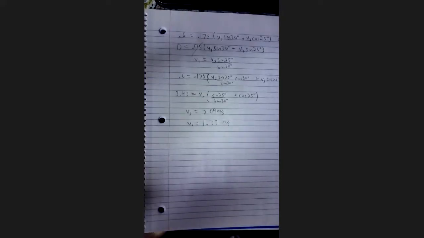If I plug this back in, the velocity of ball 1 is our 2.09 times sine of 25 over sine of 30. The velocity of our first ball then is 1.77 meters per second. Okay, so if you get a problem like this, it's essentially just a two equation, two unknown problem. And so you can just solve it.